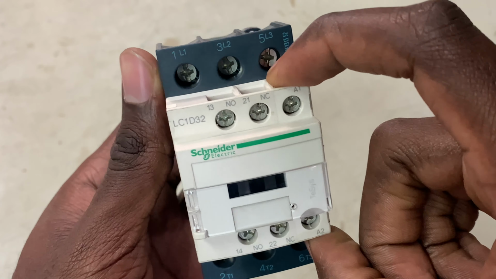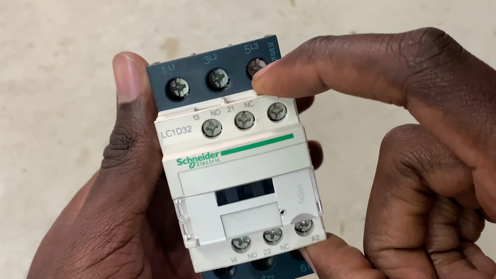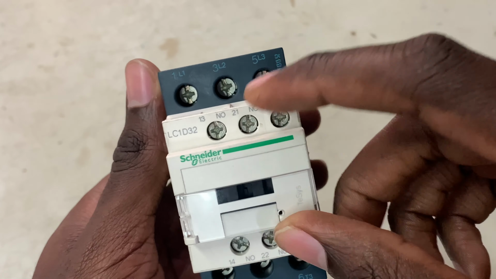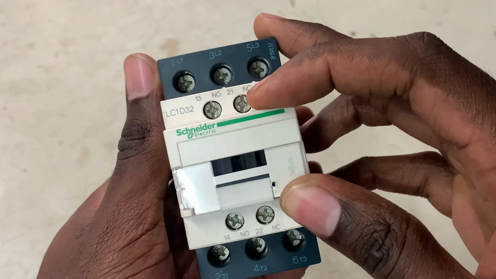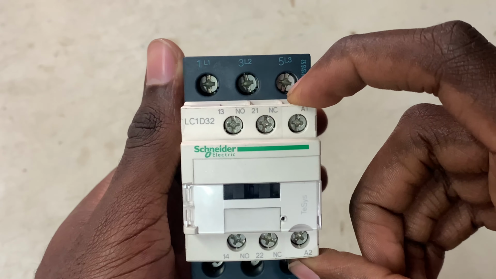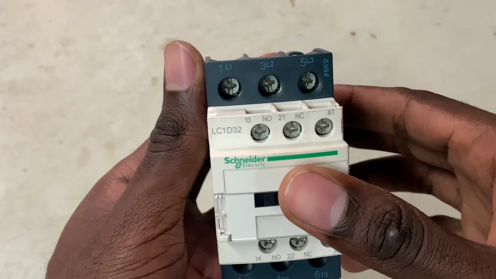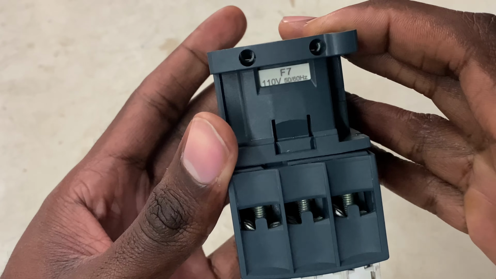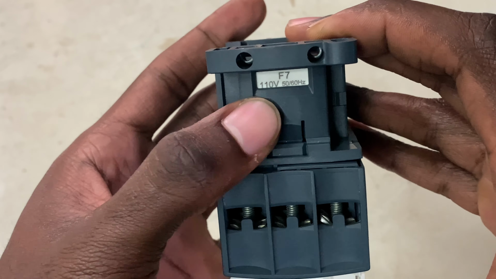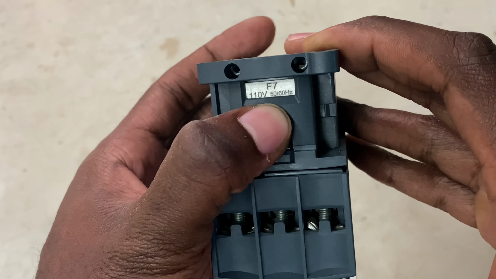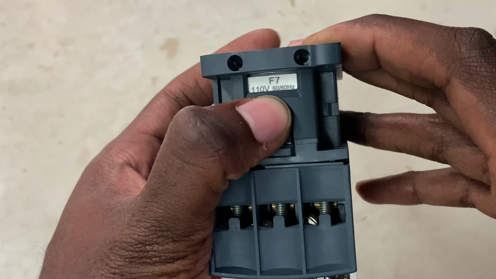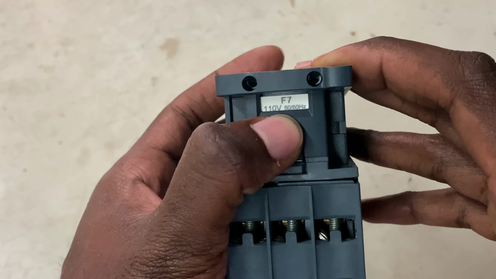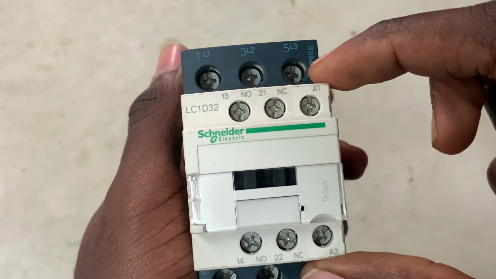So in order for the contactor to operate, you have to energize the coil of the contactor. And before you energize the coil, you first need to know the operating voltage of the coil. It's normally at the top here. So the coil uses 110 volts. And if you use a larger voltage than 110, then you might burn the contactor coil, which will prevent it from working.